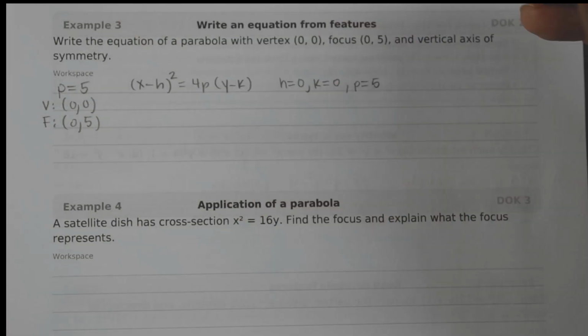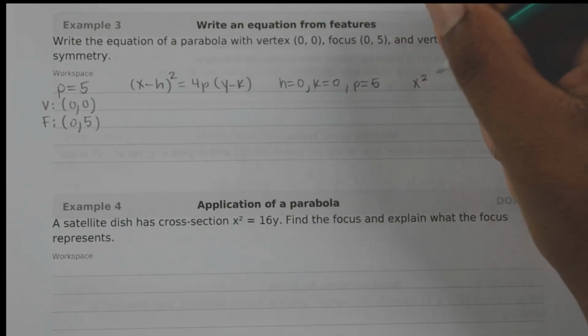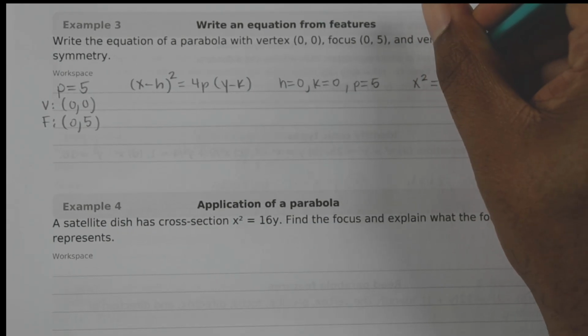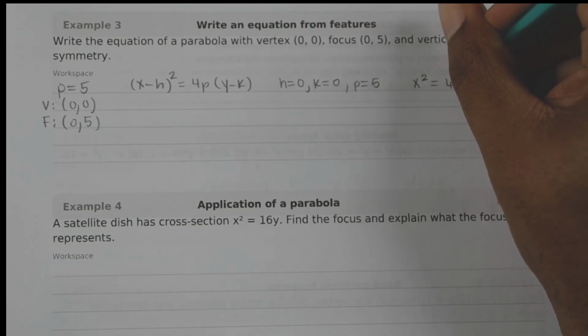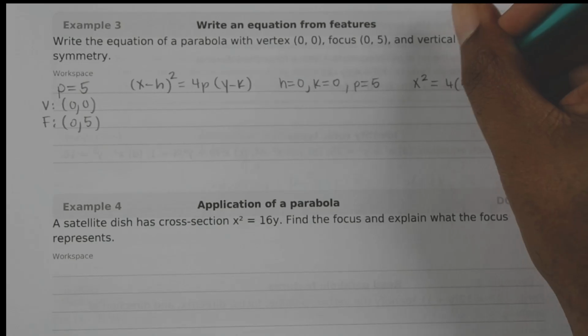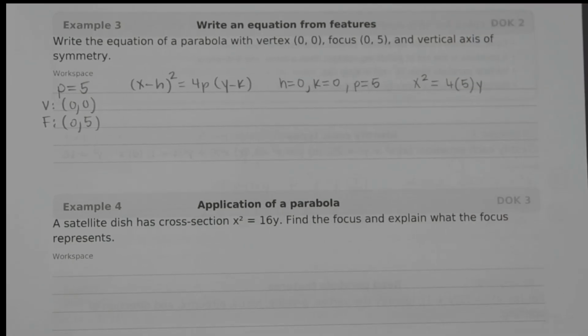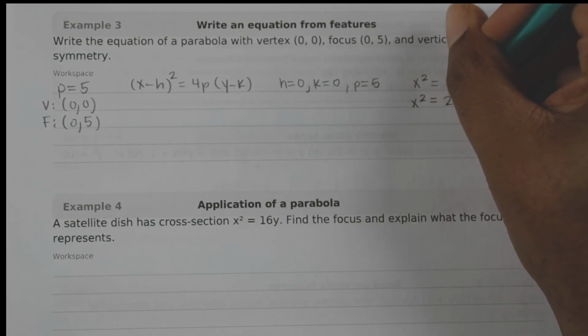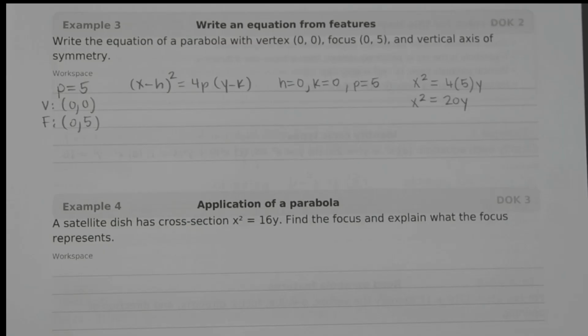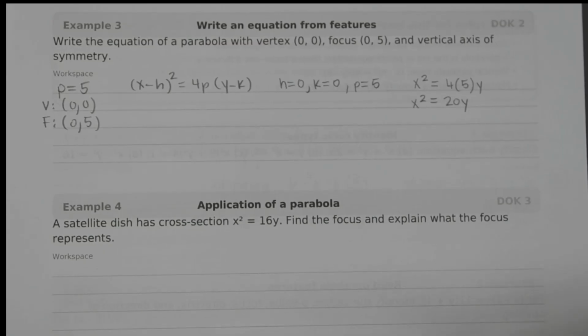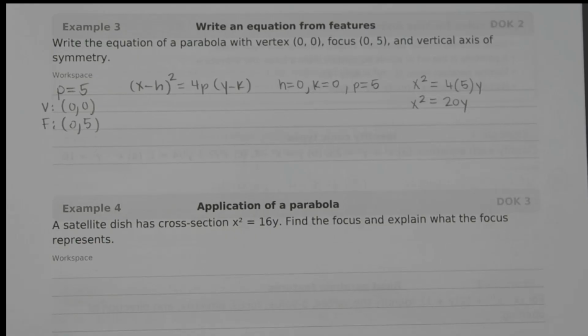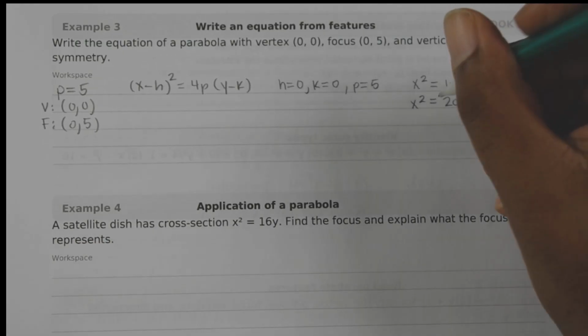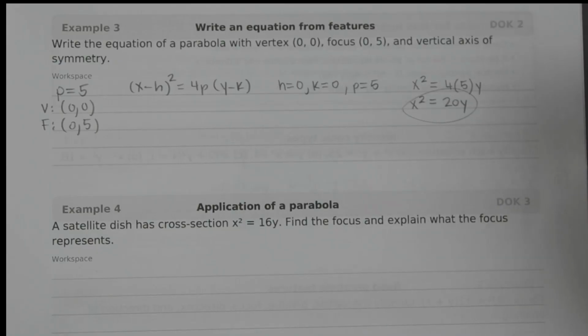We can say x squared equals 4 times 5 times y, which would be x squared equals 20y. And therefore, the answer would be x squared equals 20y. Okay, because this would be the vertical axis of symmetry.